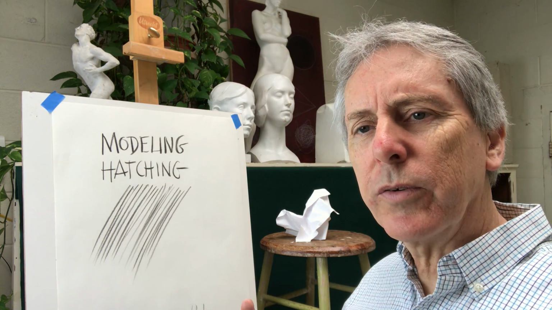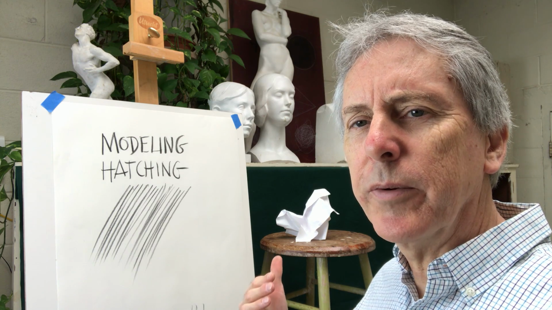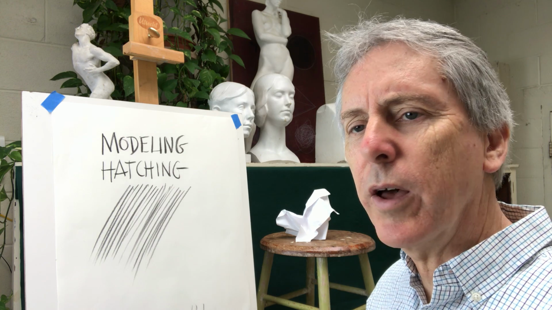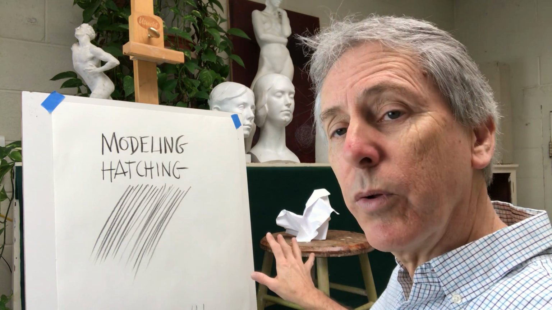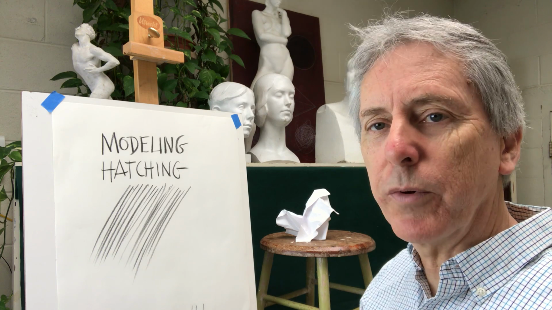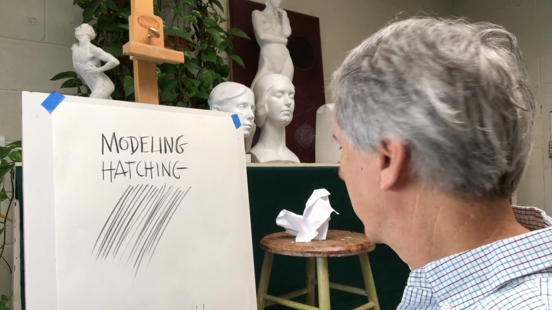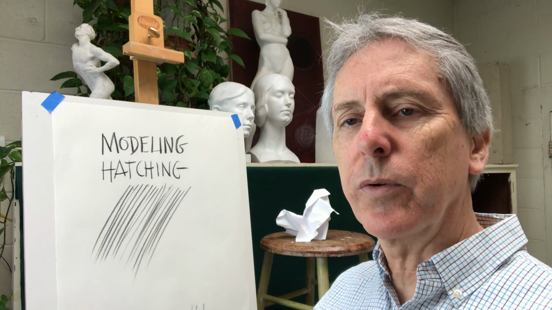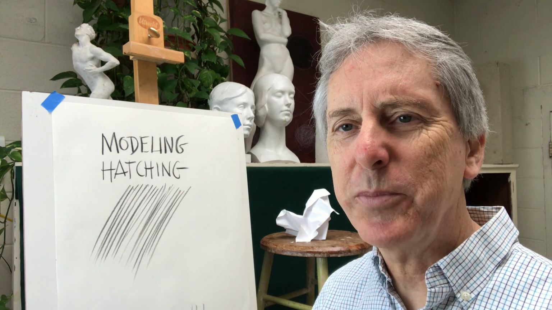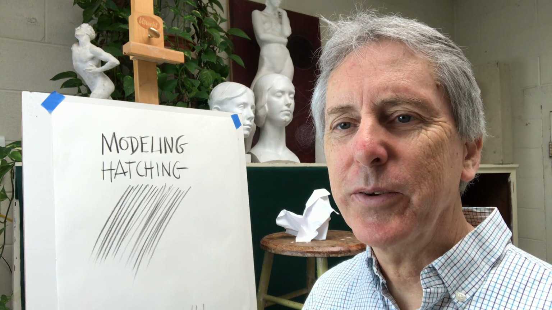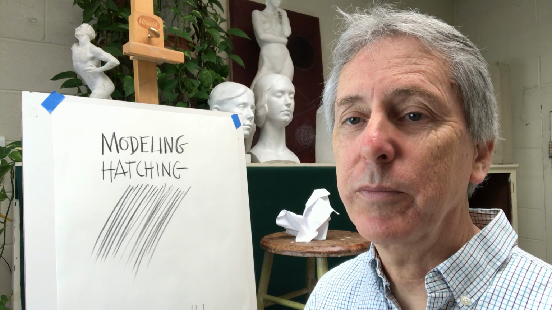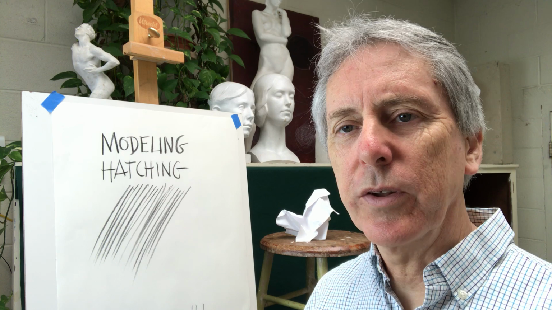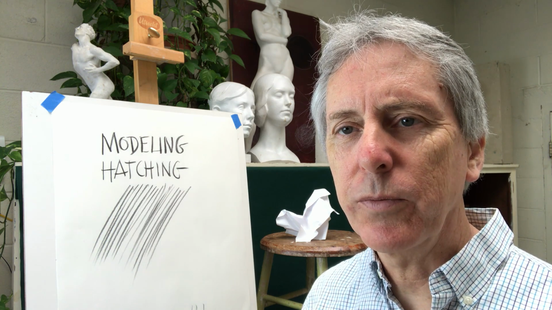And I don't expect you to model the whole thing. Modeling takes a while, so you may not be able to do the whole thing. I don't expect you to do that, but some of it, enough of it where you get a good illusion of three dimensions. So those are the things that we'll be working on this week. I hope you enjoy it. I think you can come out with some really dynamite drawings, but even if you don't, you're getting better at producing an illusion of three dimensions, and that's what modeling is for.